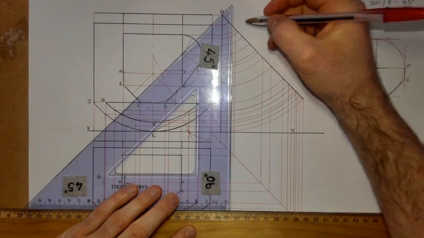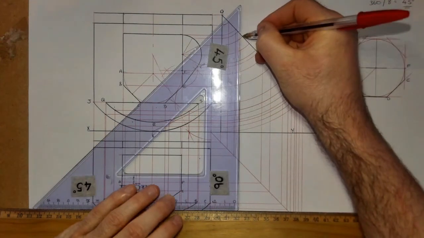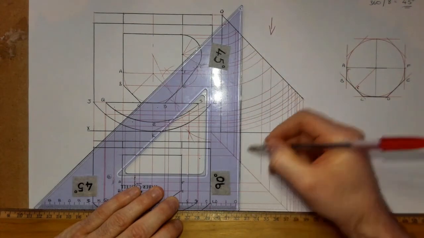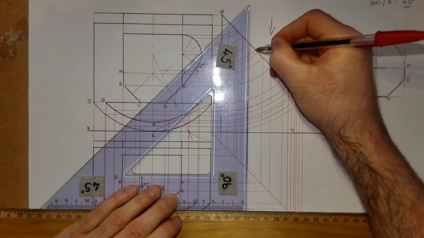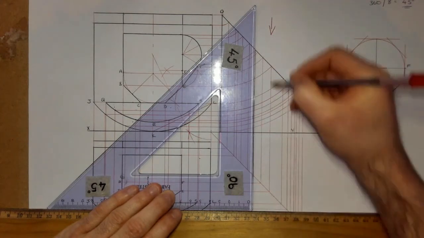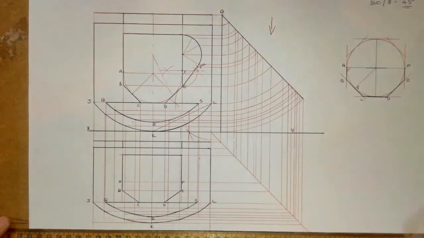And these are the widths, so projecting those across. There's 1, 2, 3, 4, and finally 5. Okay, and that's going to help us.